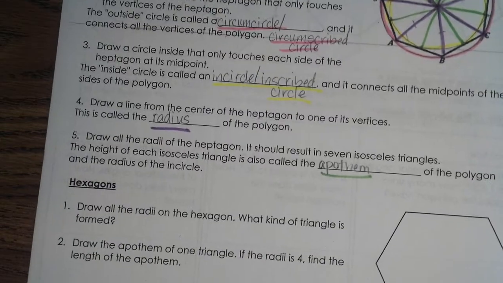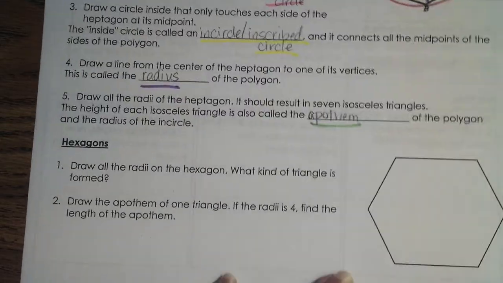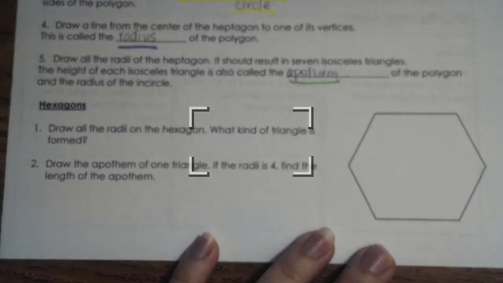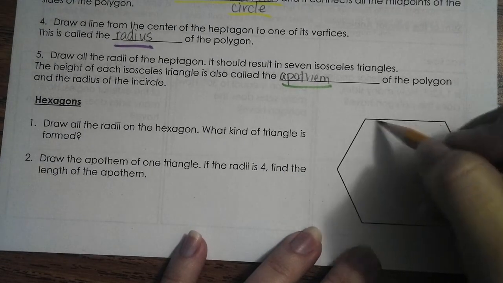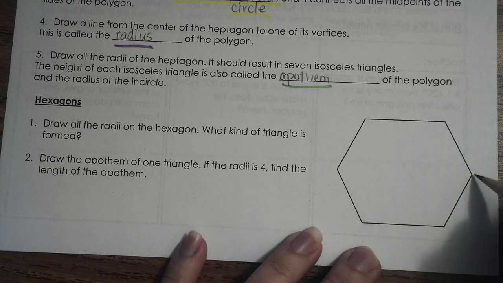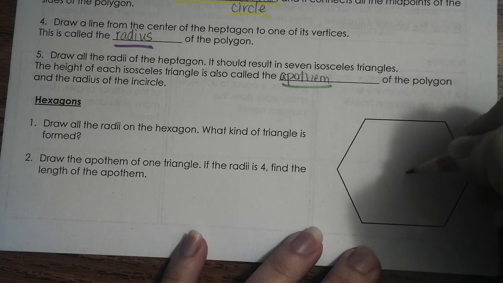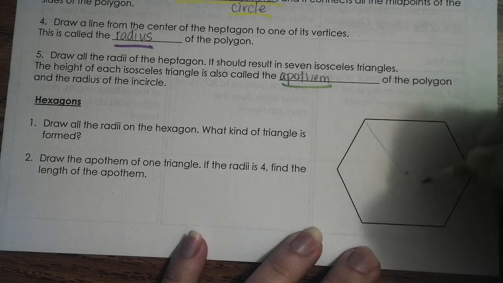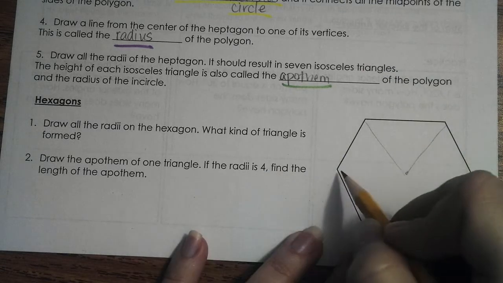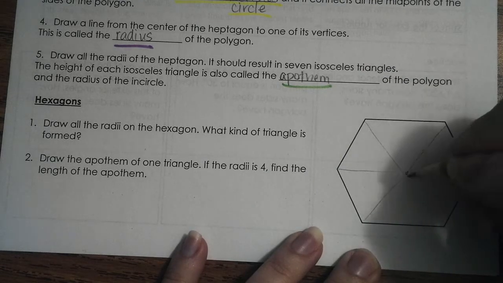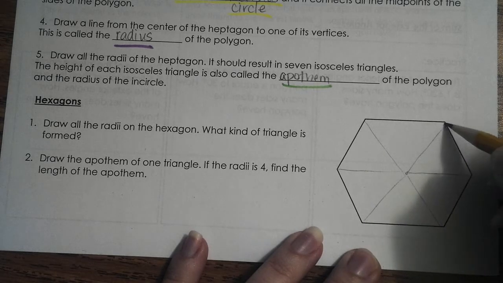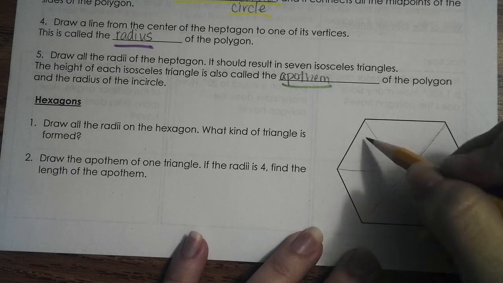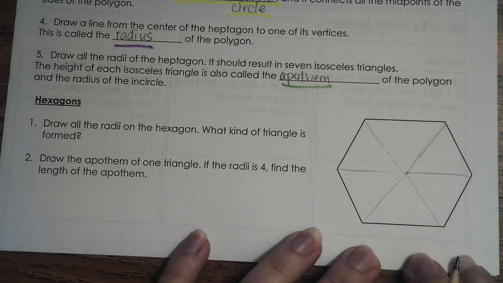All right, so now let's look at the hexagons down at the bottom. Unfortunately, this did not print as a regular hexagon, but pretend the top and bottom are the same length as these on the sides, okay? If we draw all the radii of this hexagon, focus on this triangle here, these triangles on the sides. These are equilateral triangles.